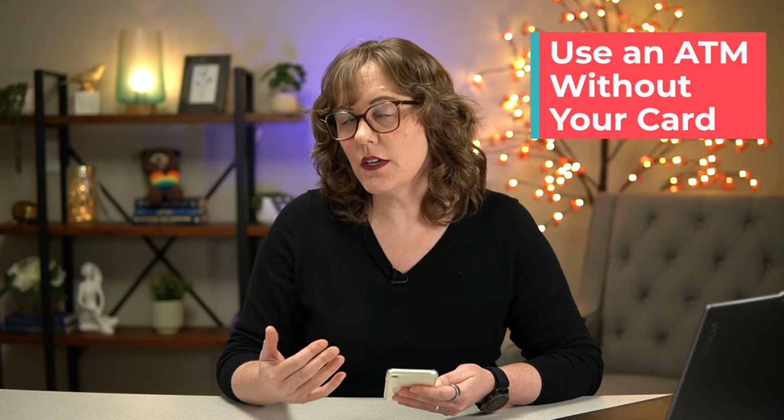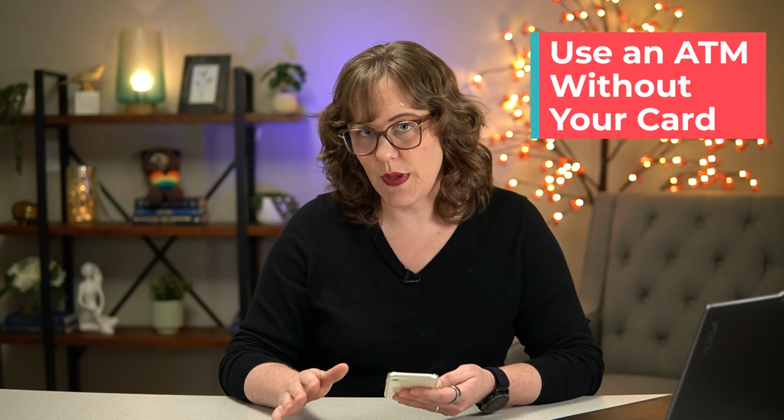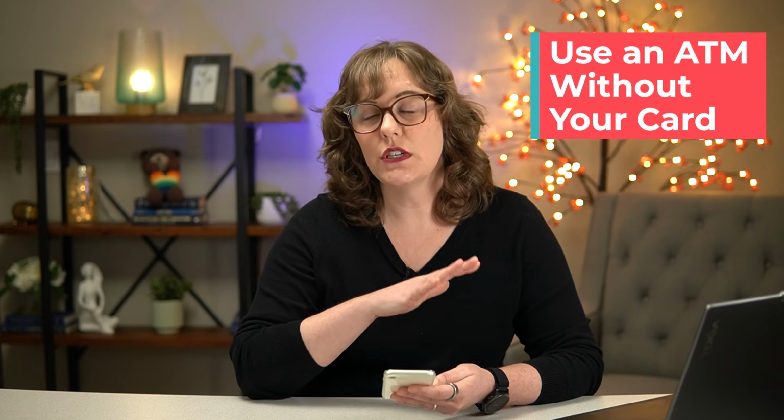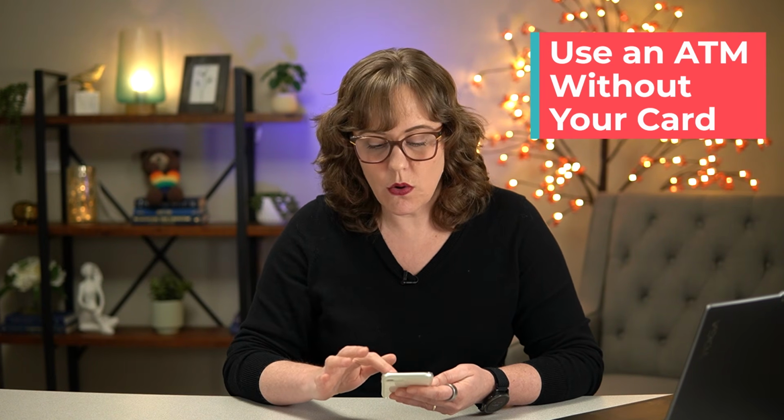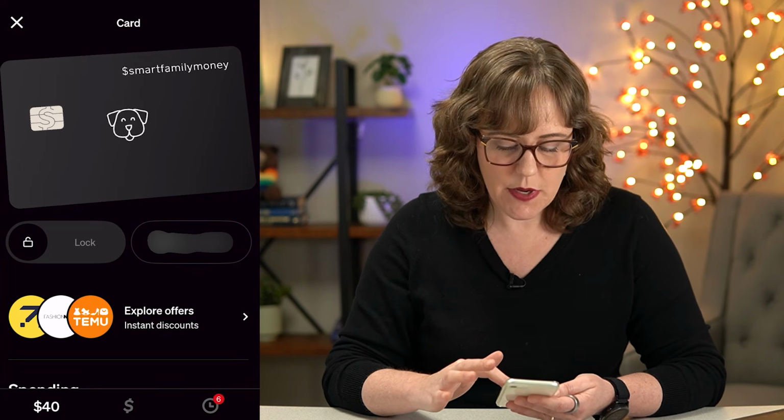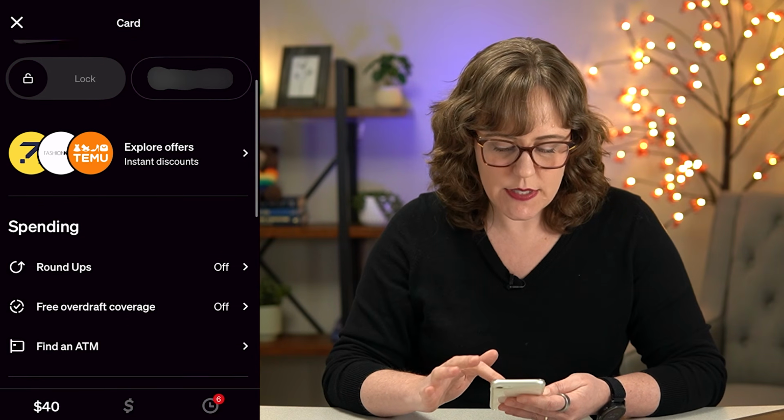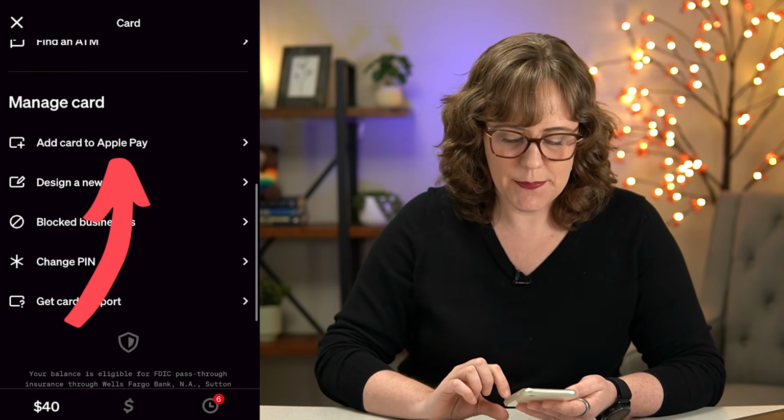Now, I mentioned that you can go to an ATM even if you don't have your card with you. In order to do that, first you're going to need to add your card to your Apple Wallet or your Google Wallet. So you go into that same card menu and you scroll down and you'll see right here, Add Card to Apple Pay. I do have a separate video about how to do that. I'll link that up here.